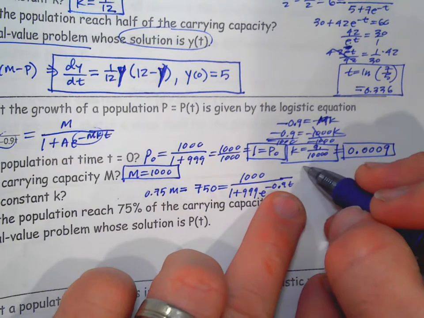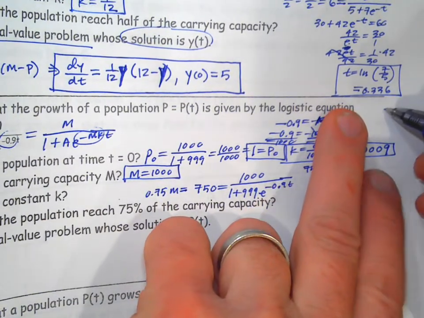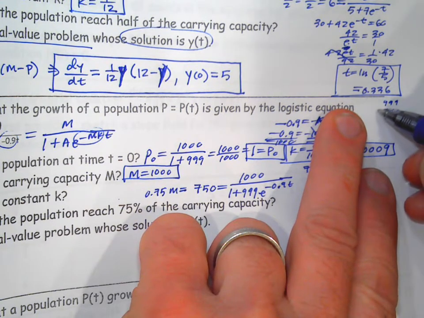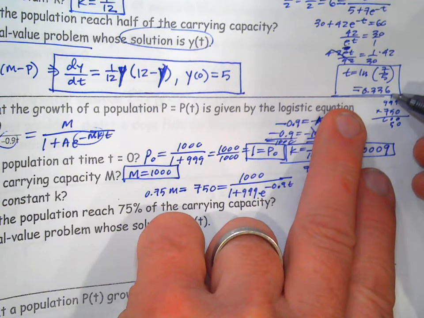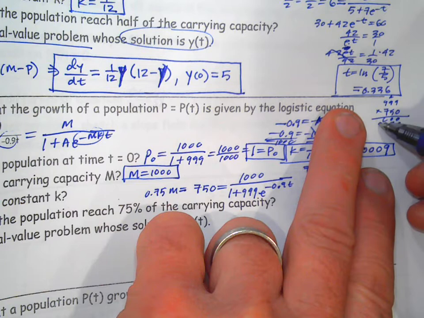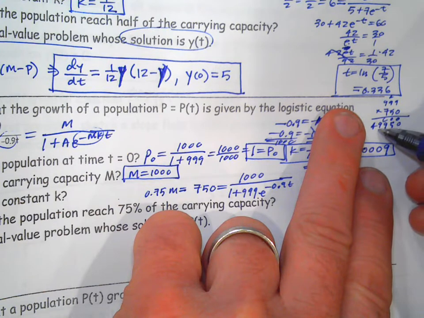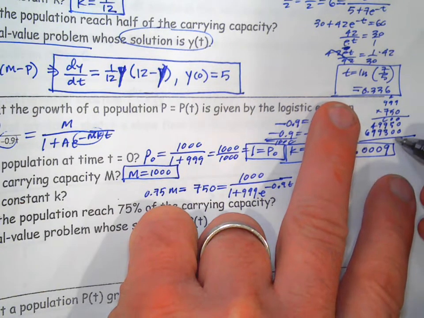Okay, so we're going to get 750. Now, what's 750 times 999? 750 times 999. So 0, 0, 0, 0. 5 times 9 is 45. Carry the 4 to 45 is 49. 0, 0. 7 times 9 is 63. Carry the 6 to 63 is 69. And then that's going to be 0, 5, 12.